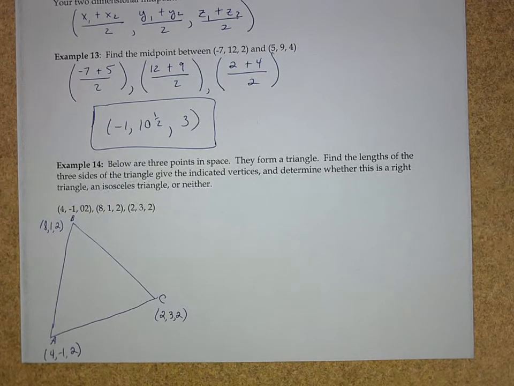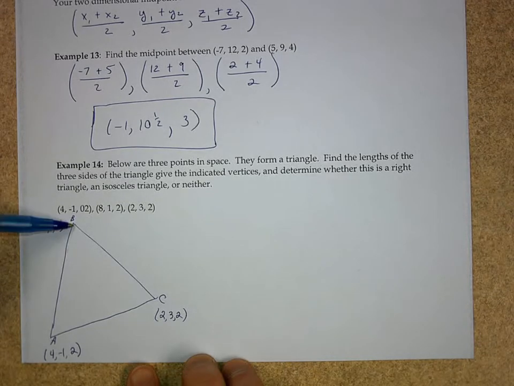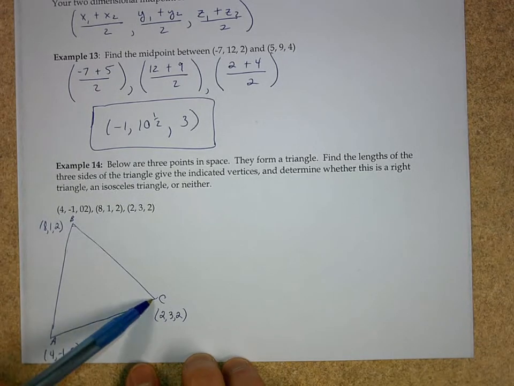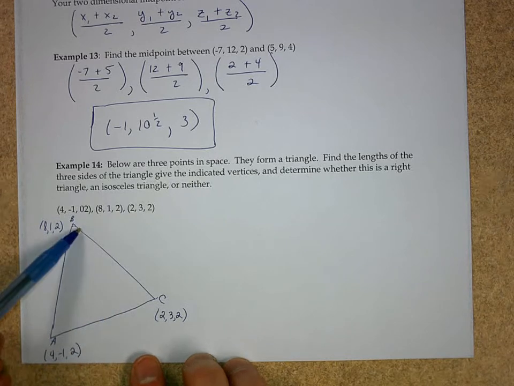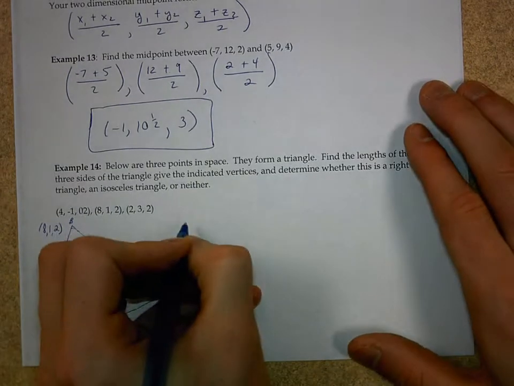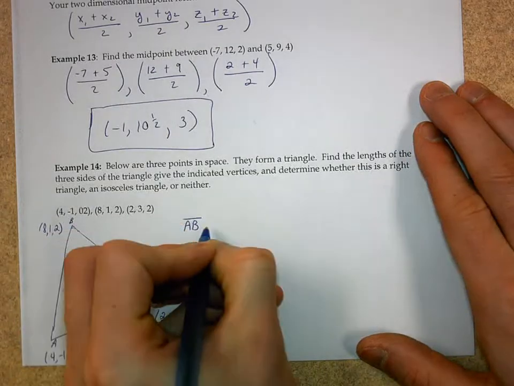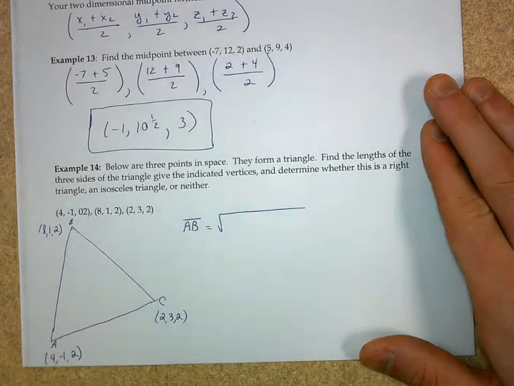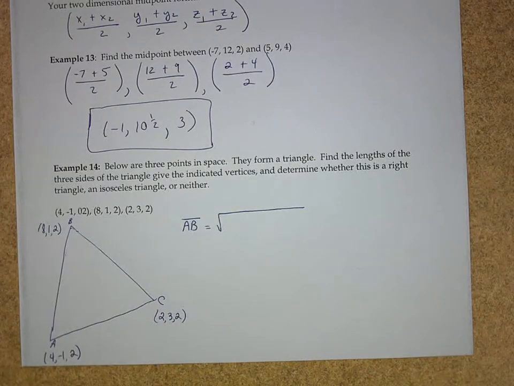So in order to figure out the lengths of each of the sides, I'm going to use the distance formula. I'm going to find the length of AB, I'll find the length of AC, and I'll find the length of BC. And for that, we'll use our distance formulas. So we'll start with AB.